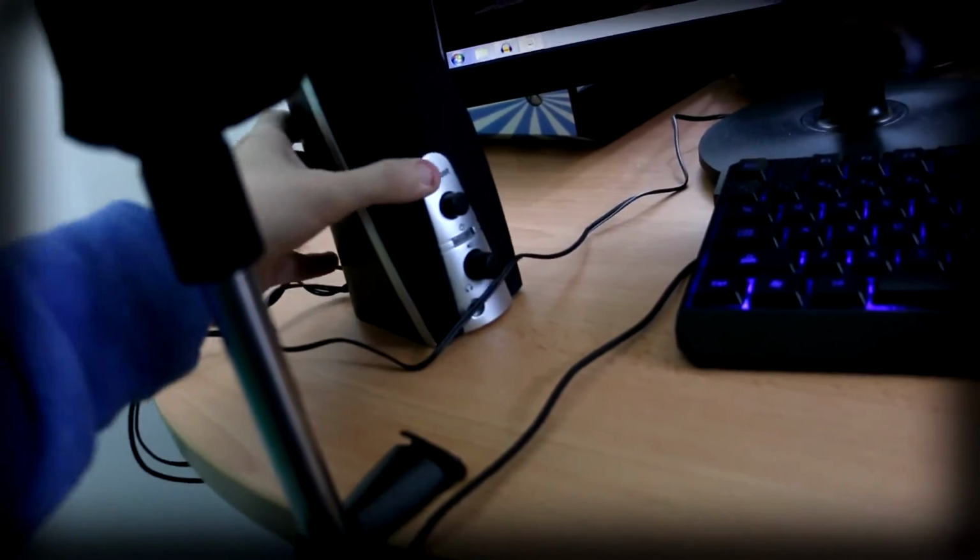Now the worst problem about this is, I've got one over here, but these speaker wires are so short, I can't actually move that any further past that without it tugging, so that kind of sucks.